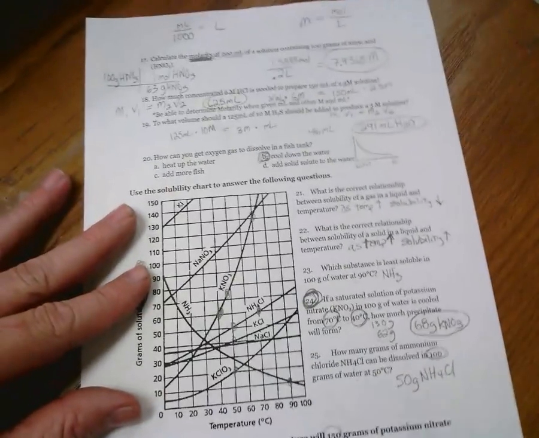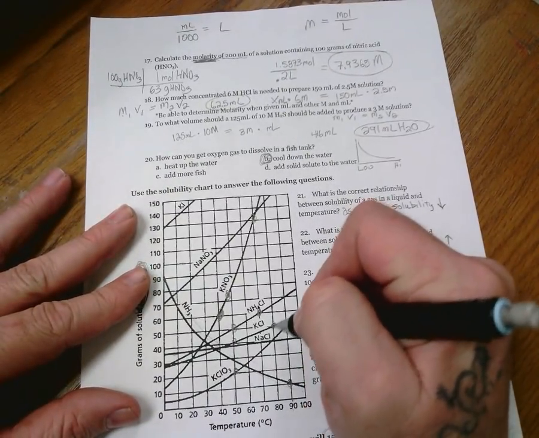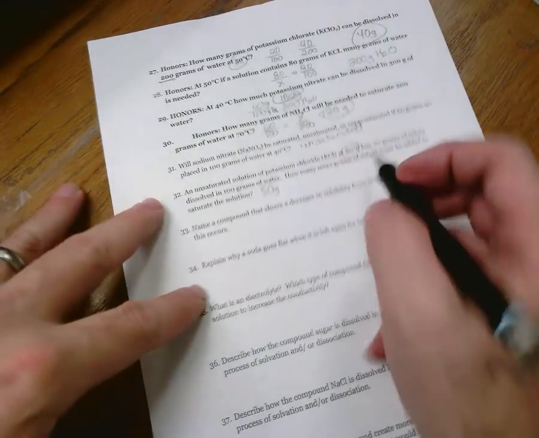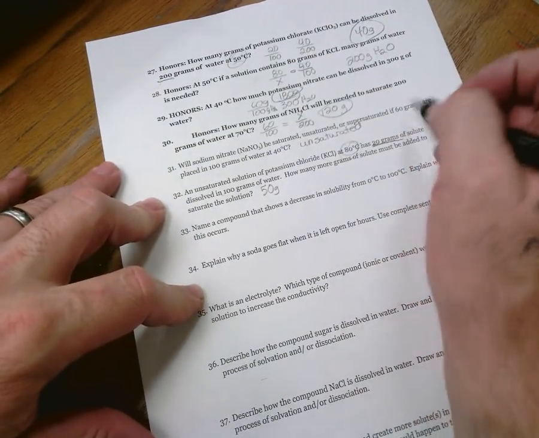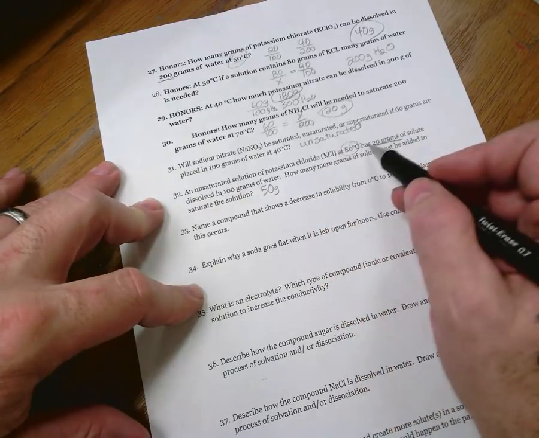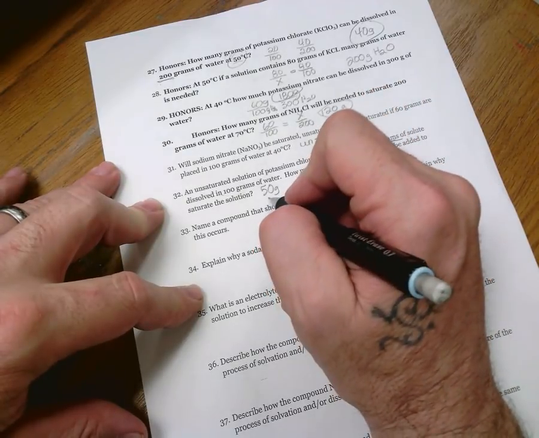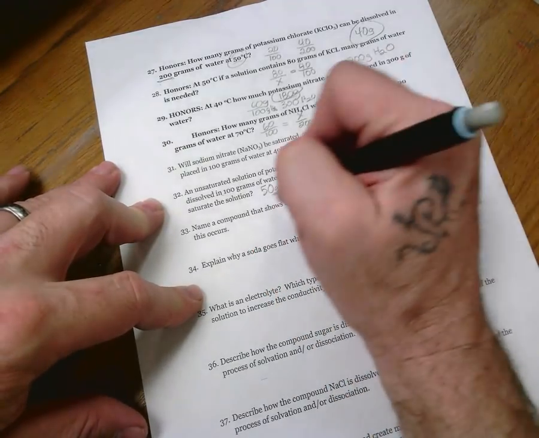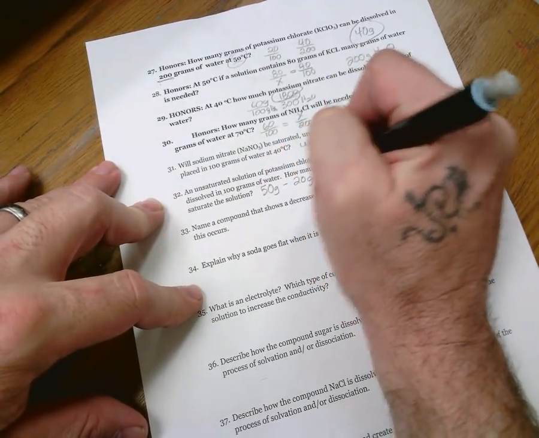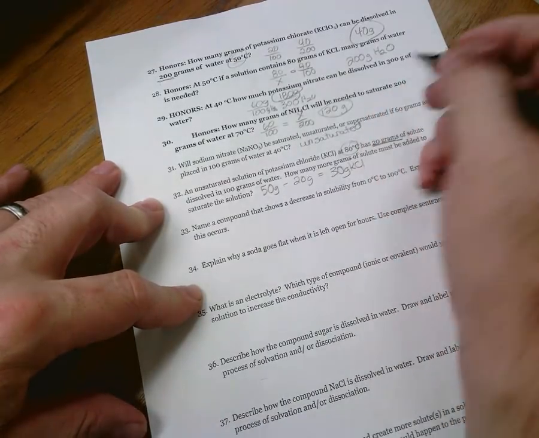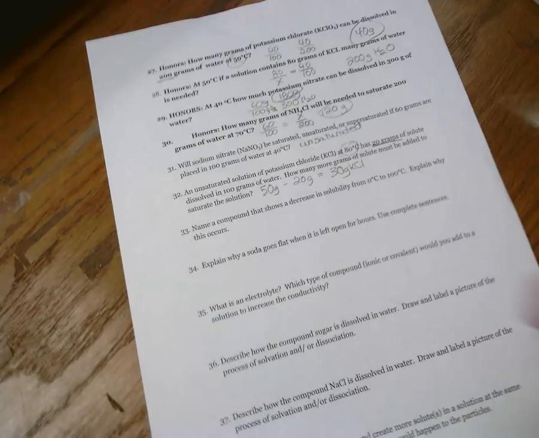80 degrees KCl. It'll hold 50 grams. That's how much saturated is. Saturated is at 50 grams. And they've added 20 grams already. So an unsaturated solution has 20 grams of solute. If I have 20 in there already and I can hold 50 to be saturated, then 50 minus 20 equals 30 grams of KCl. That's how much I can add before the solution is saturated.